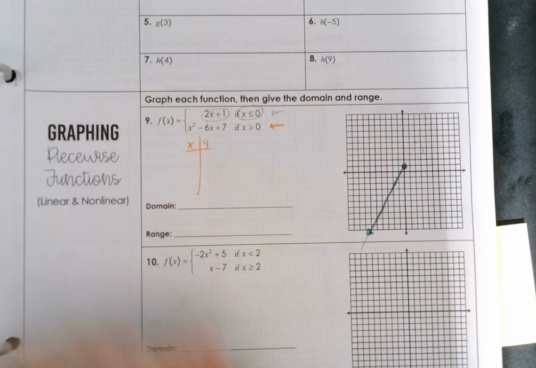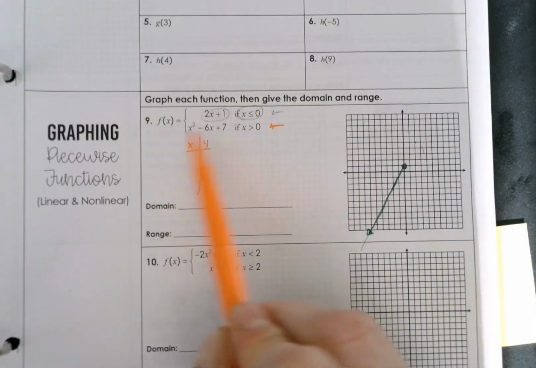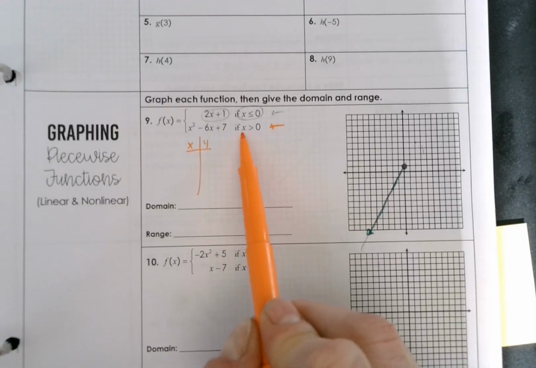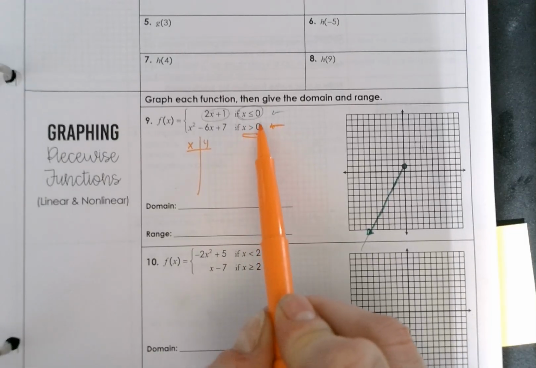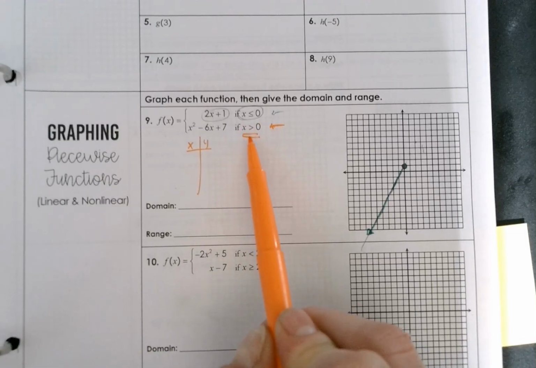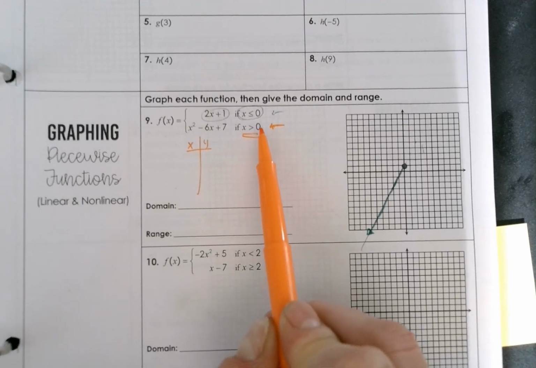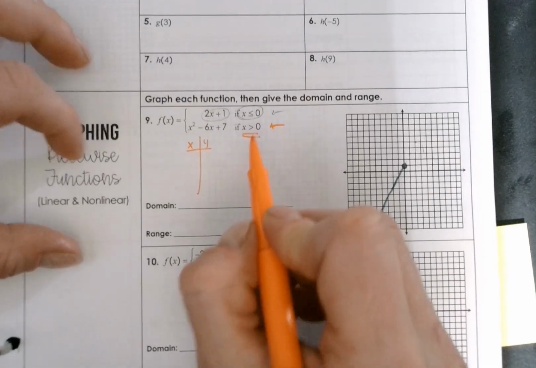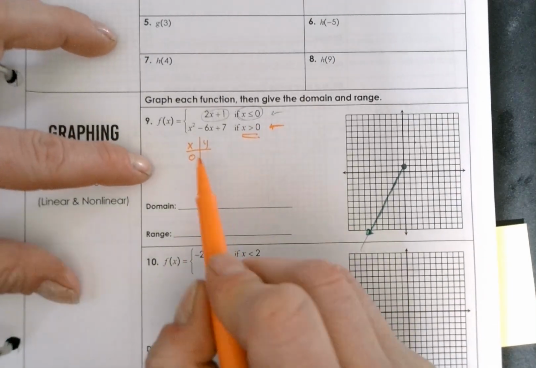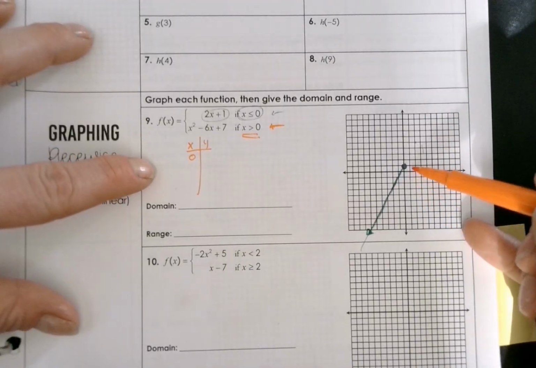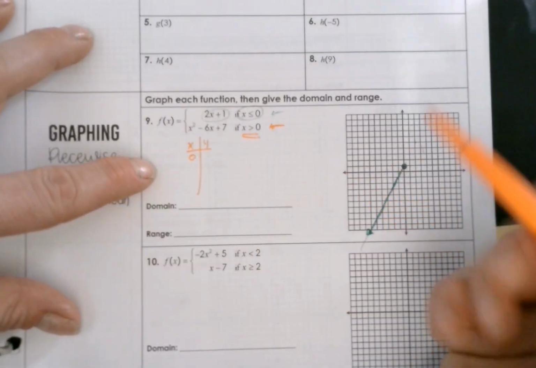So I'm going to create a table, and I'm going to plug in various x values. But because I know what part of the domain I'm looking at, I'm only going to plug in x values in this section of the domain. So I'm going to include 0, not because I'm going to have a solid point there, but because I'm going to have an open point there, right?